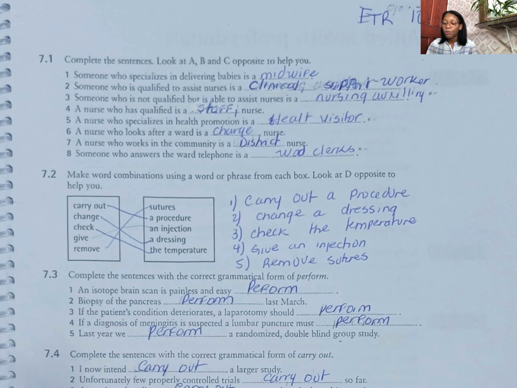5. A nurse who specializes in health promotion is a health visitor. 6. A nurse who looks after a ward is a charge nurse. 7. A nurse who works in the community is a district nurse. 8. Someone who answers the ward telephone is a ward clerk.